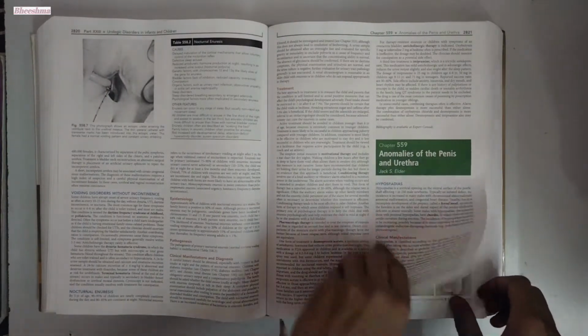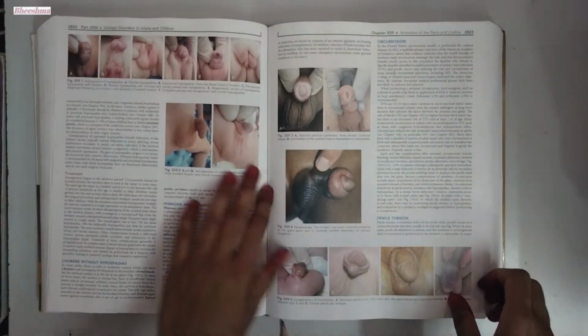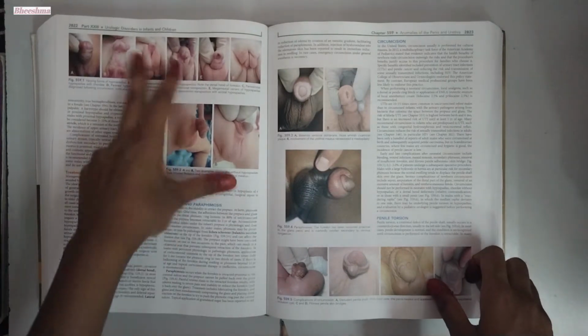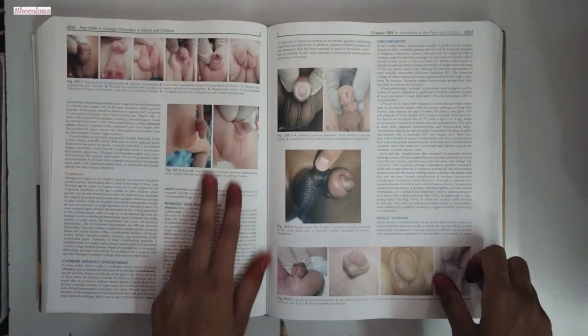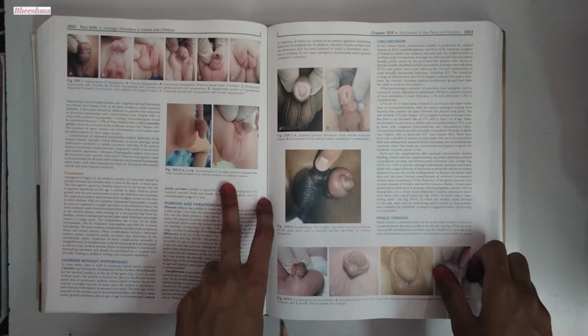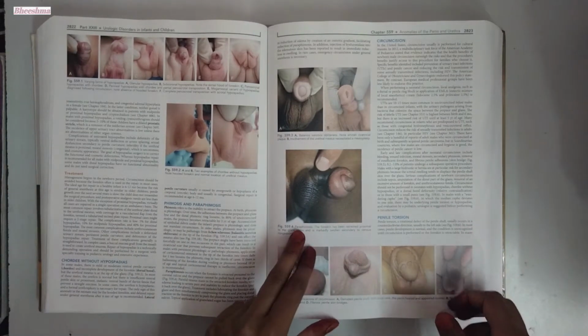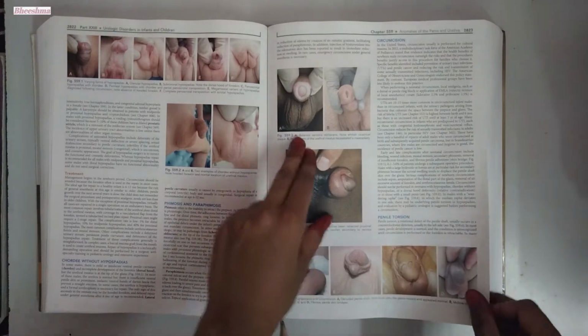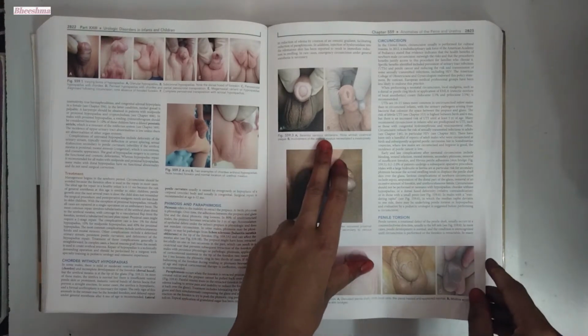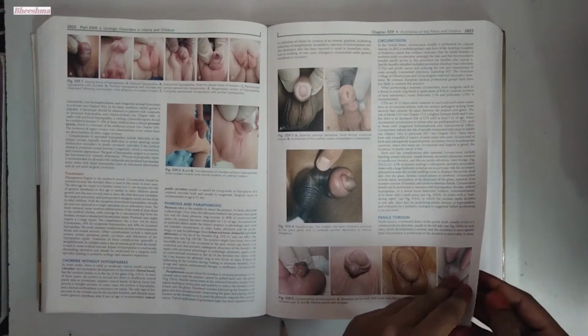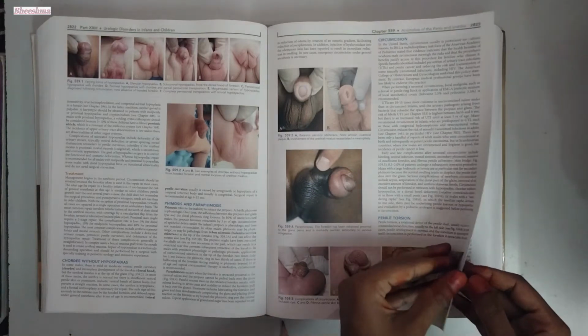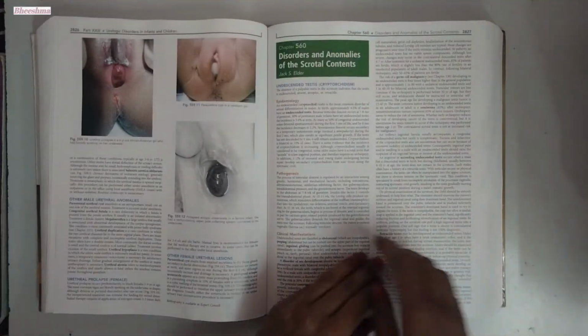And anomalies of penis and urethra. Here the varying forms of hypospadias is given in the picture. Then the two examples of chordee of hypospadias. Then paraphimosis. This balanitis xerotica obliterans. Then about penile torsion, etc.